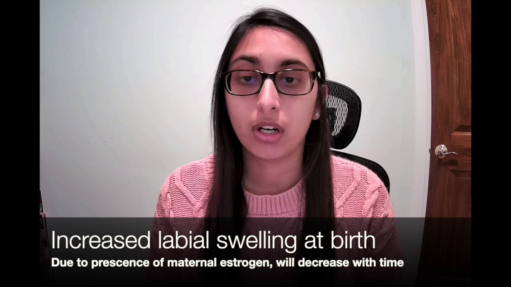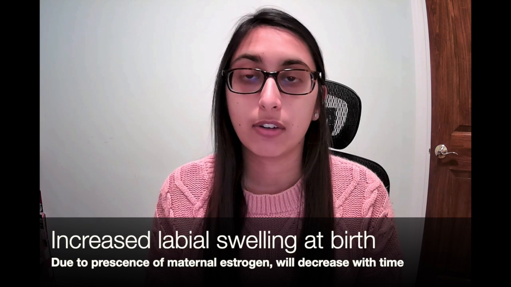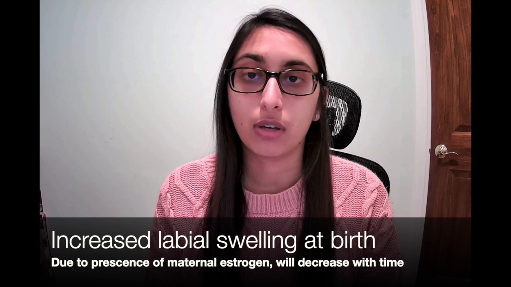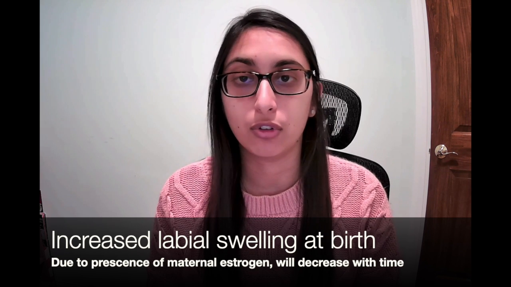After the baby's born, sometimes they have increased labial swelling or leukorrhea. Sometimes they even have uterine withdrawal bleeding, and that can be concerning, but it's just occurring because of the maternal estrogen that's still present in them, which takes a little bit of time for it to go away.